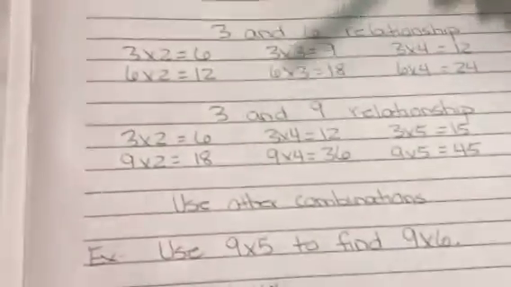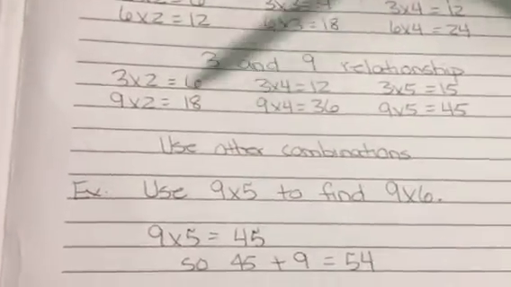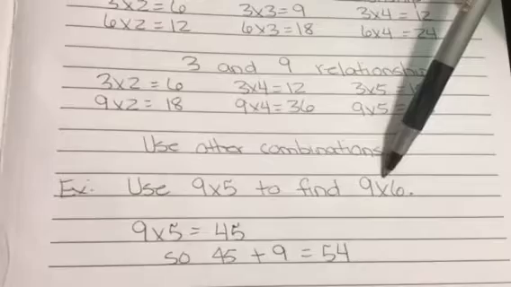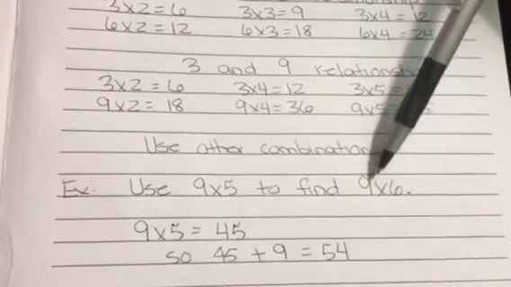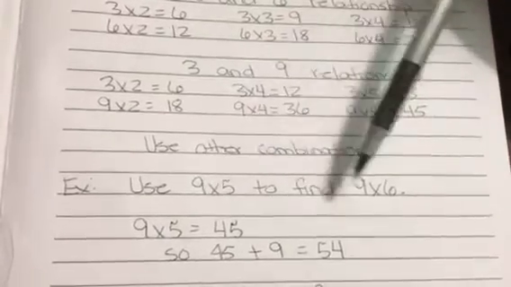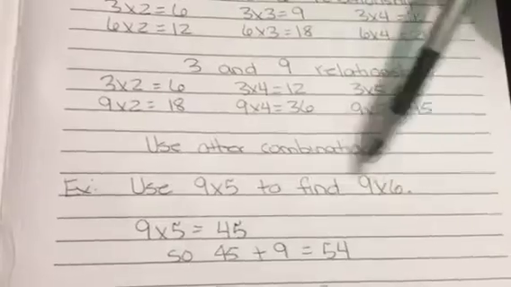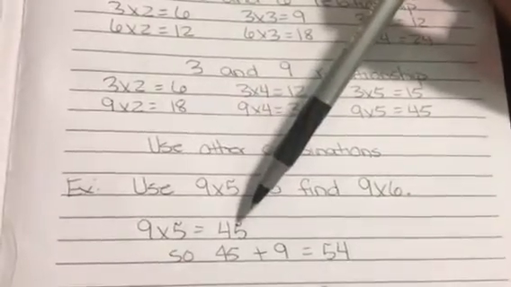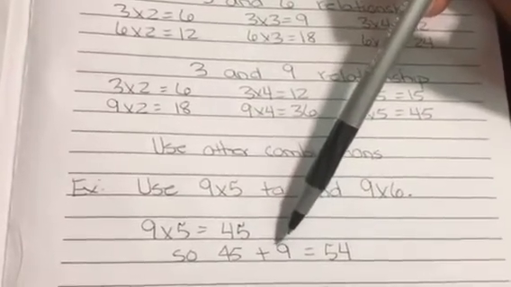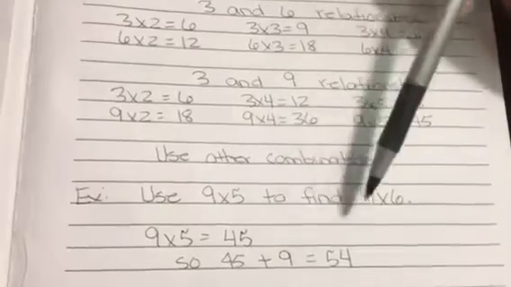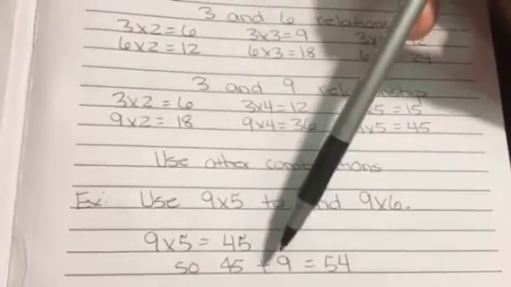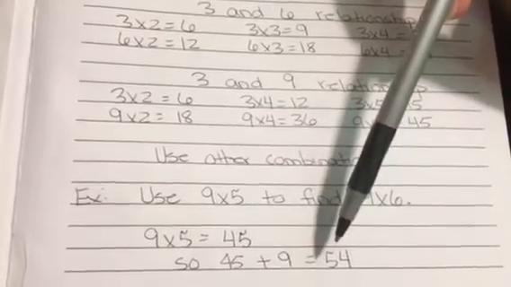Other patterns that students might use, or using other combinations to find, are examples such as these. If a kid needs to understand what 9 times 6 is and they're struggling, maybe they forgot to use their 3s to help them here, but they're really good at their 5s. So they may use 9 times 5 to help them get to 9 times 6. For example, if they know that 9 times 5 is 45, then all they have to do is solve it and then go back and add 9, because they're missing that 1 group of 9, since they're trying to get to 9 times 6, and remember they just used 9 times 5. So they would have to go back and add 9 to give them 54.